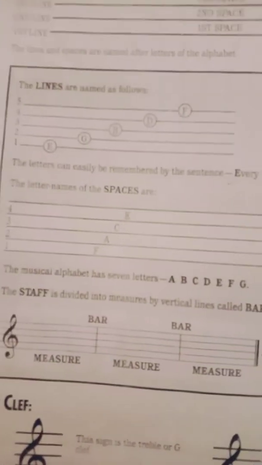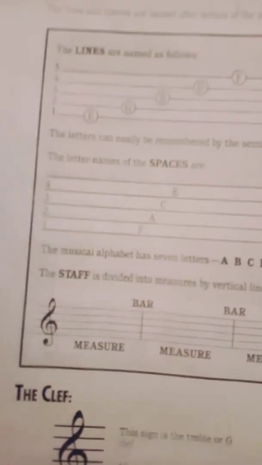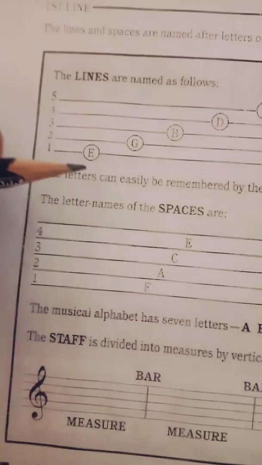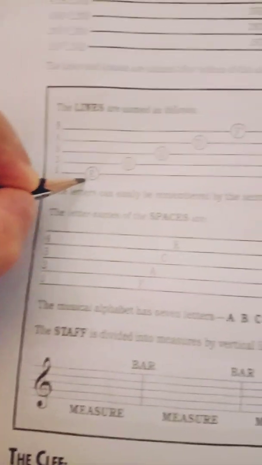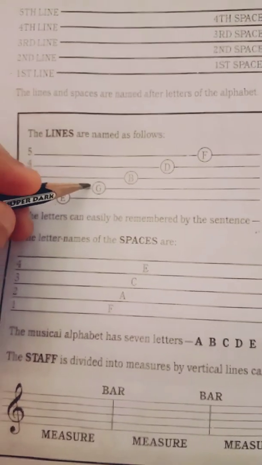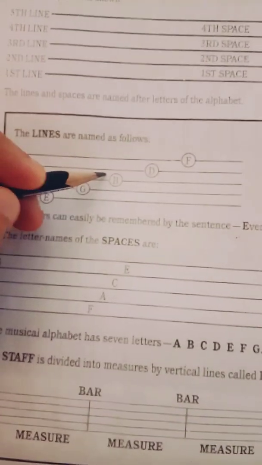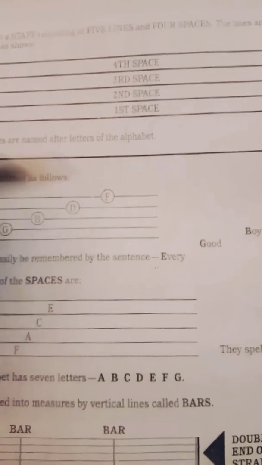Now these lines and spaces signify something. They signify the letters of the musical alphabet. The lines are named as follows. The first line corresponds to an E note. The second line is a G note. The third line is a B note. The fourth line is a D. And the fifth line is an F.